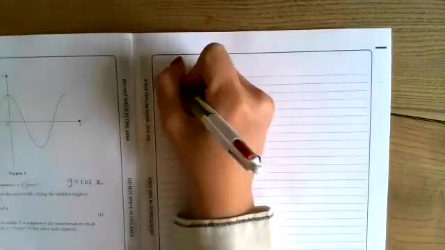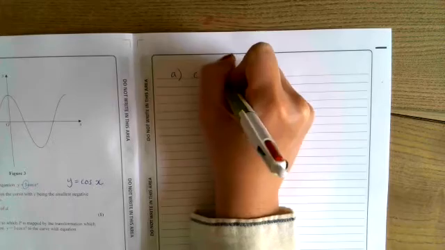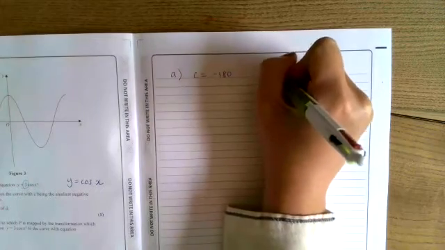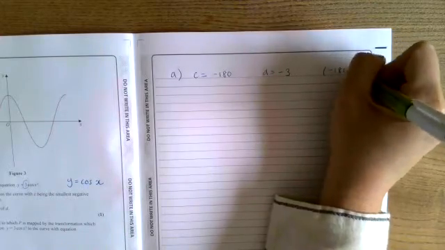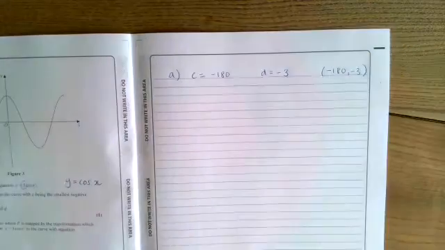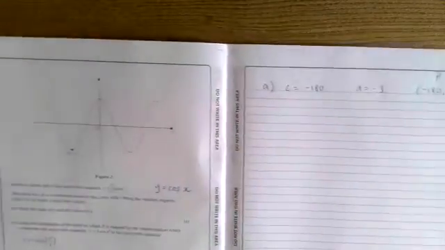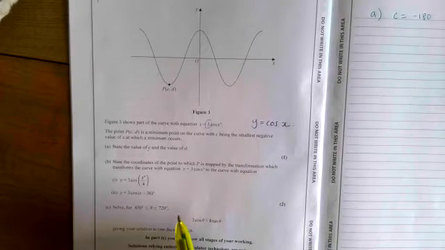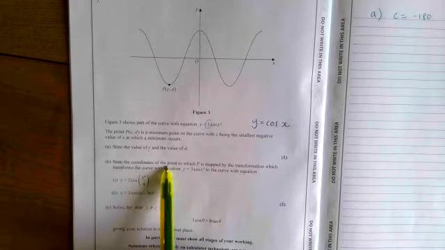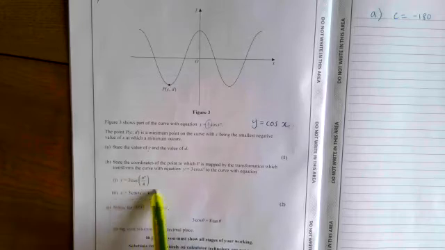So part A, C equals negative 180, D equals negative 3. So the coordinate is that. That's the point P. Okay, so part B of the question says that we need to state the coordinates of the point to which P is mapped by the transformations below.